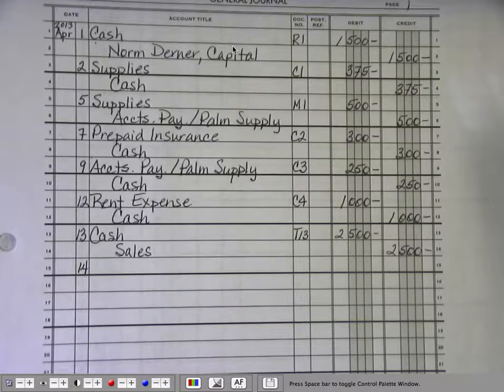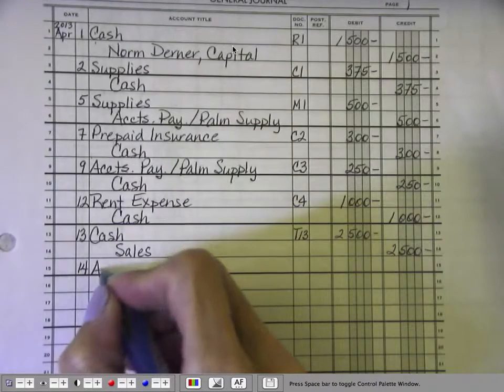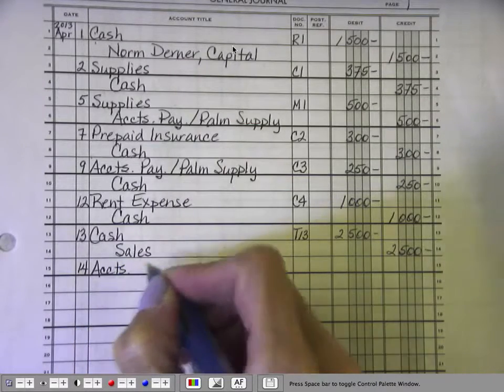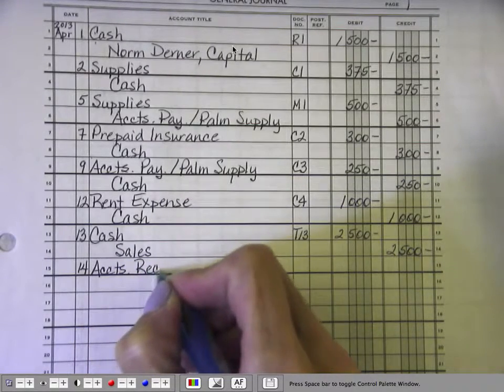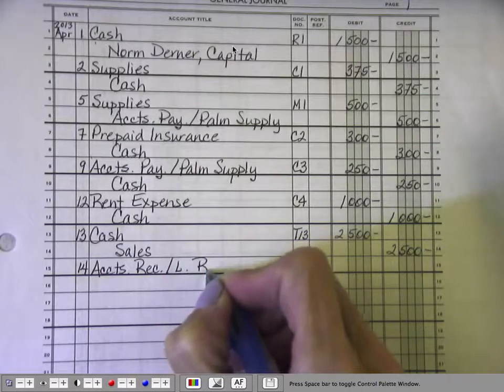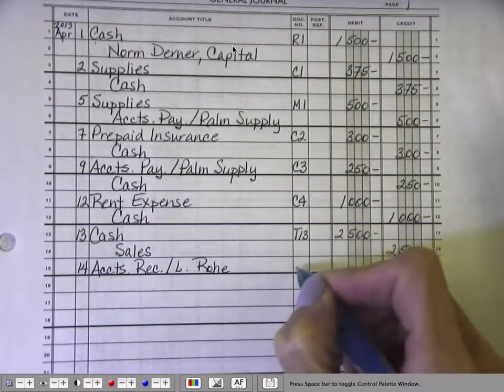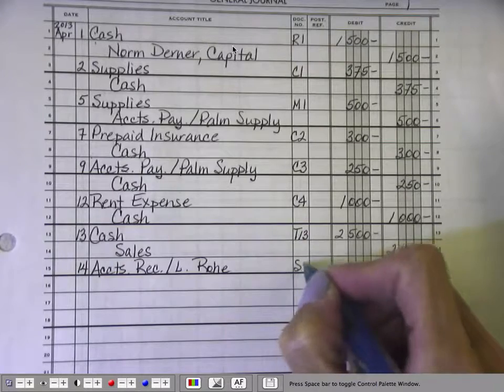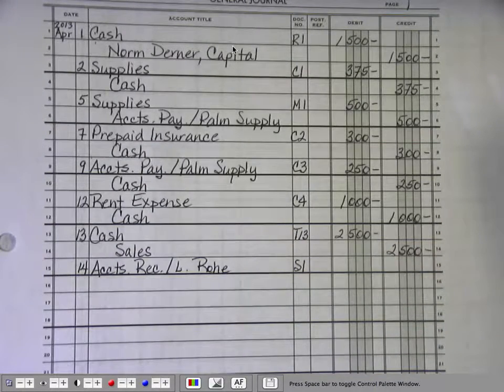Which one of those is getting debited? Somebody said sales. Sales is always credited. It's accounts receivable L. Rowe. So in this first line, we put our debited account, accounts receivable L. Rowe. Our transaction number is S1. That stands for sales invoice number 1.